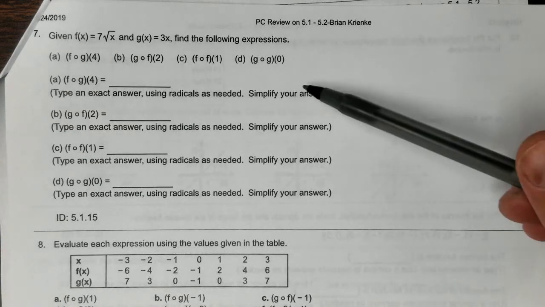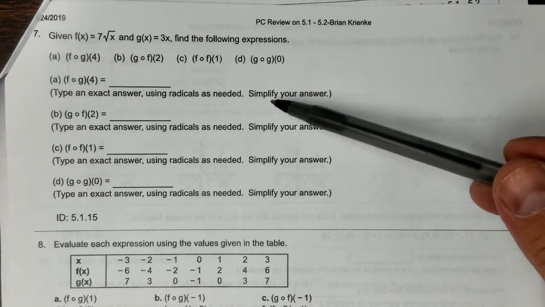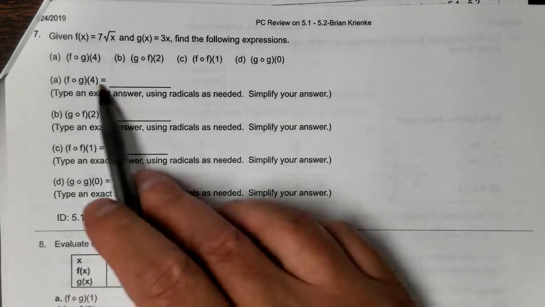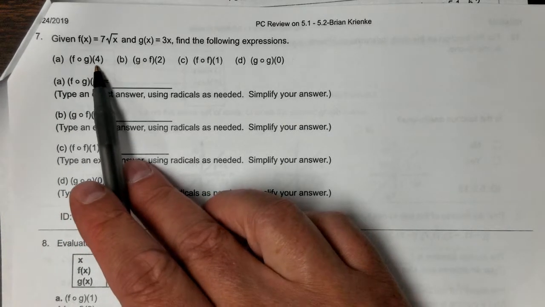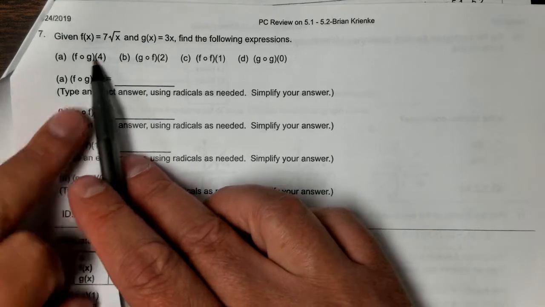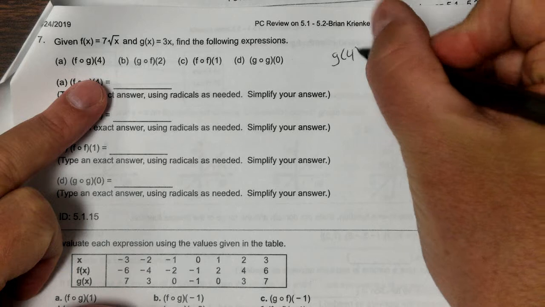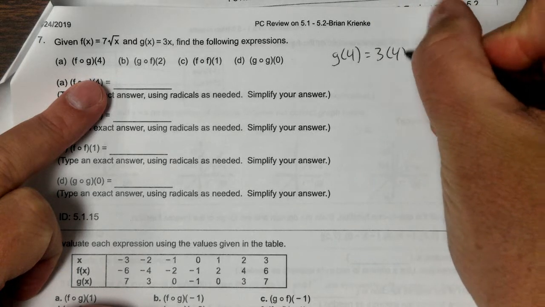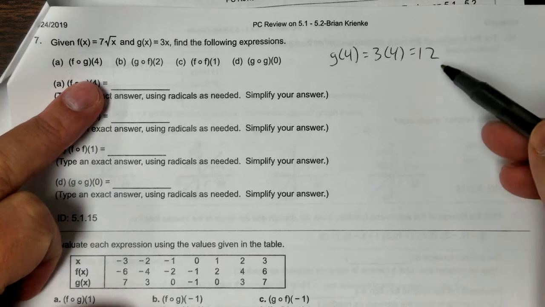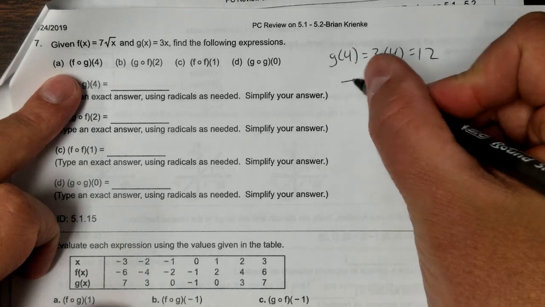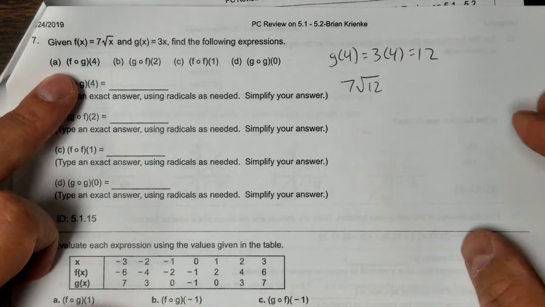Okay. So now for this one, this is the start of some of them that are a little harder for you guys. We have f circle g of 4. So we could do g of 4 first. And so that's going to be 3 times 4, which is 12. And then we do f of that answer. So we have 7 square root of 12.